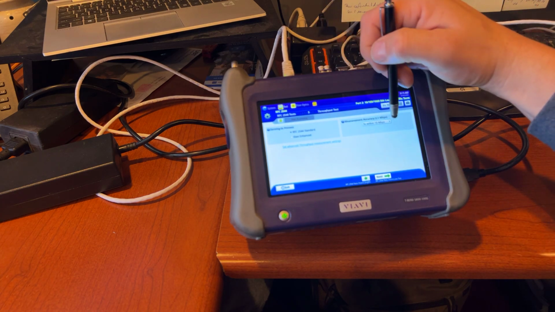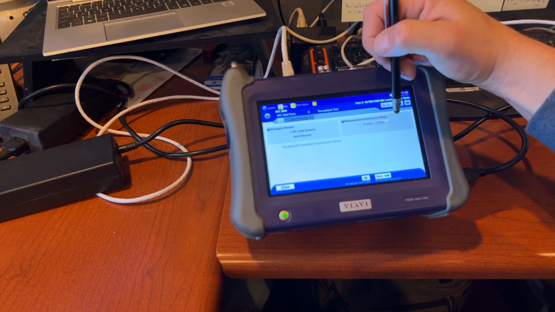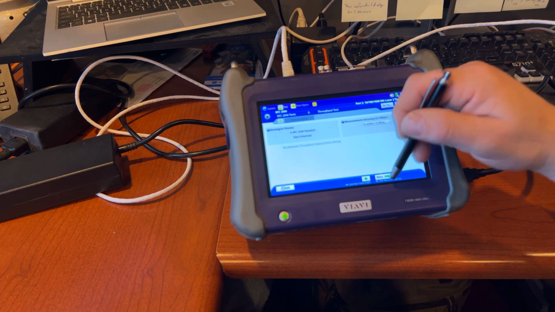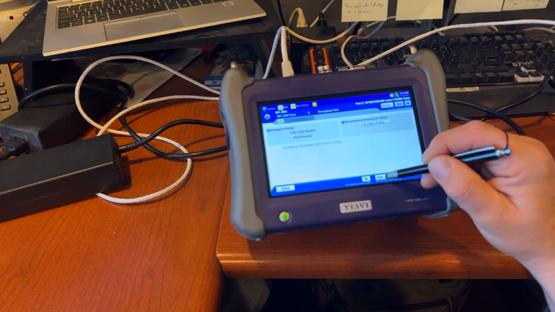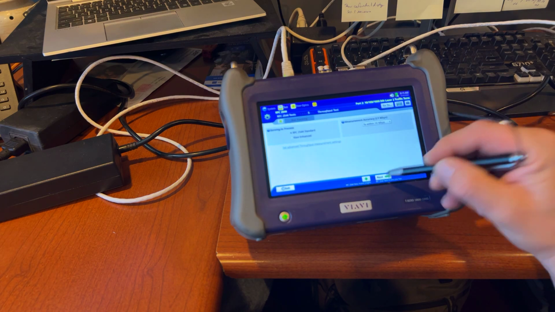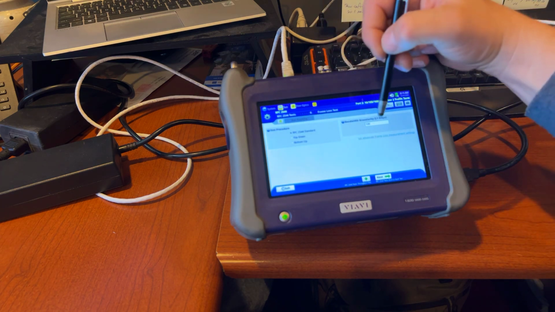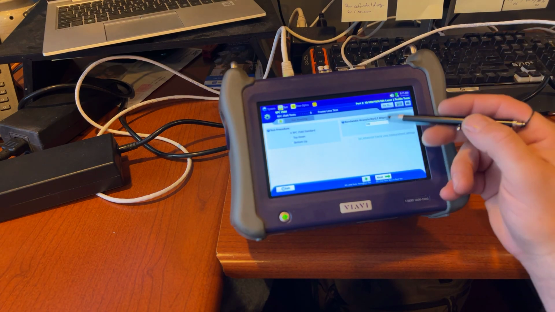This is one where I'm at 10 megabit per second accuracy, which is the default. I'm going to leave it. Okay, this is another one, the bandwidth granularity.